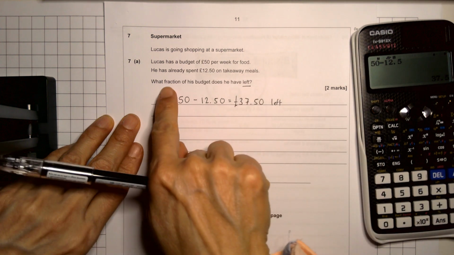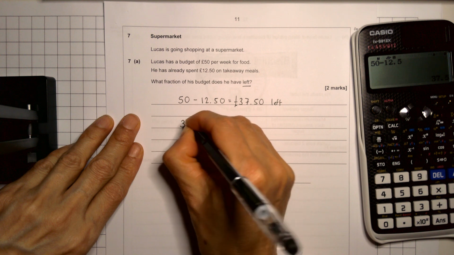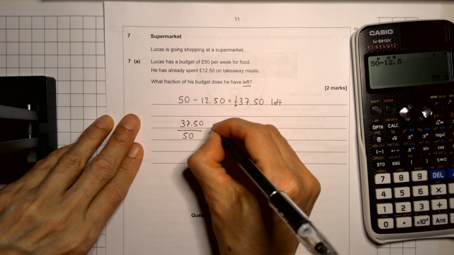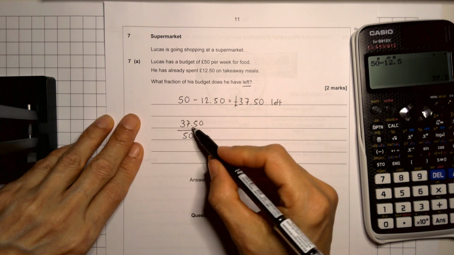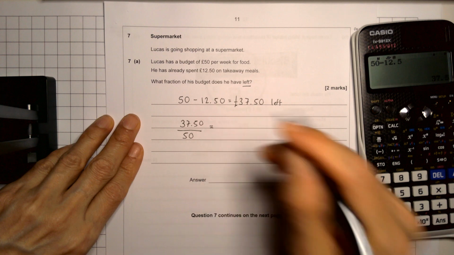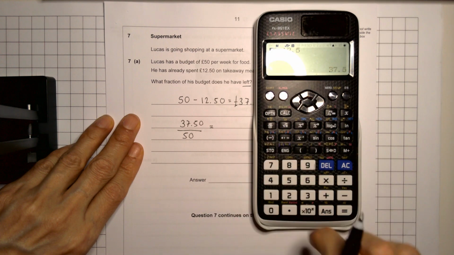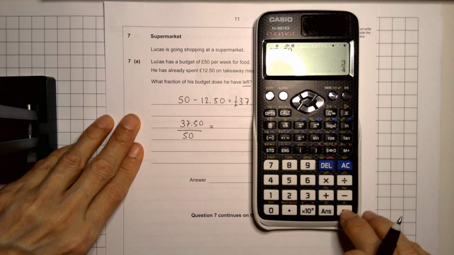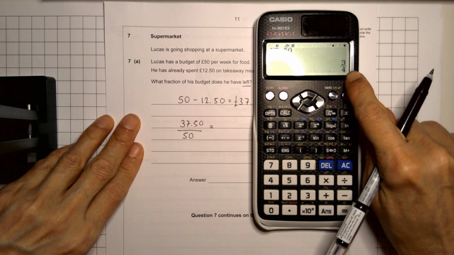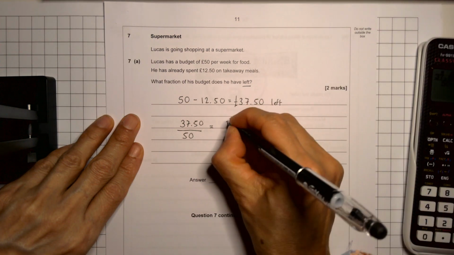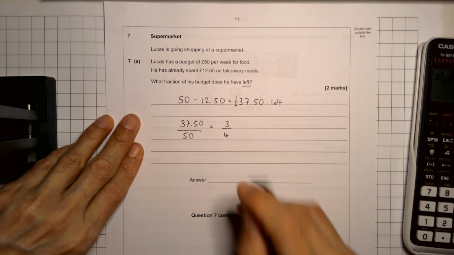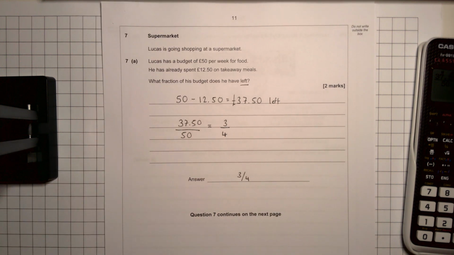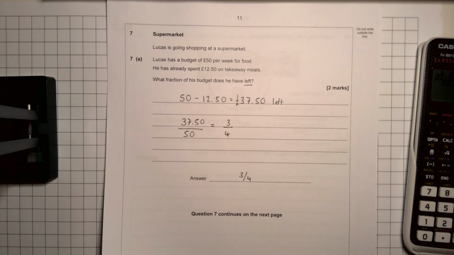And they want it as a fraction. A fraction is how much he has left divided by how much he had in total. But remember, a fraction doesn't like decimals. This is where having a calculator is wonderful, because I can just put in 37.5, and on the bottom 50, press equals, and it will change it to a fraction with no decimals. It comes out as 3/4. So let's put in the answer down here. What fraction does he have left? He has left 3/4 of his money. 2 marks.